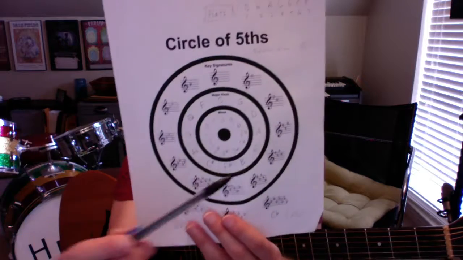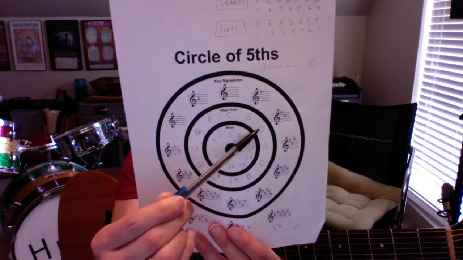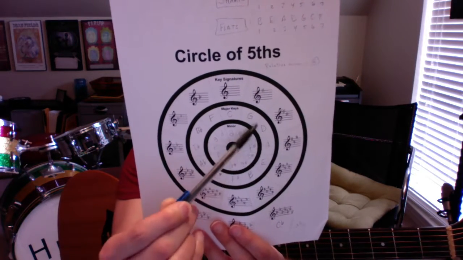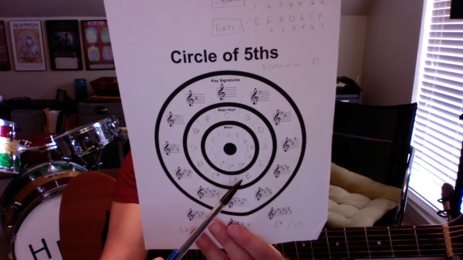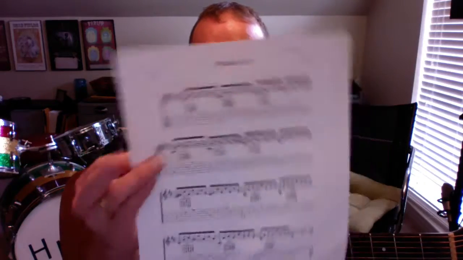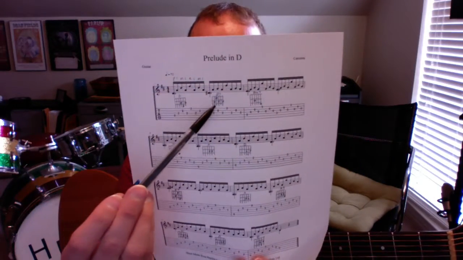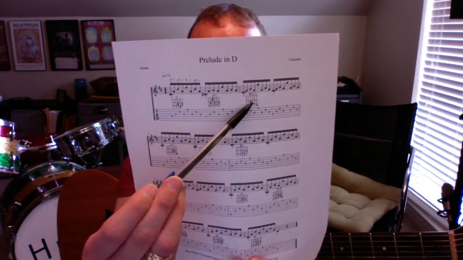Because if we look at our circle of fifths here, we said A is the 5 of D. That's the root of the whole song. A is the 5 of D. E is the 5 of A. B is the 5 of E. And that's why at the top of the song, we have this B leading to E. Okay?